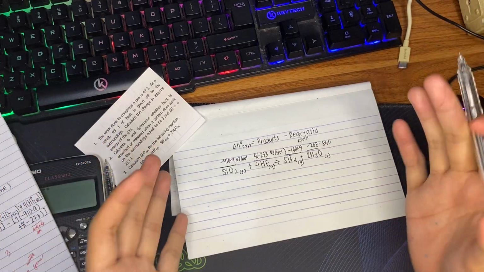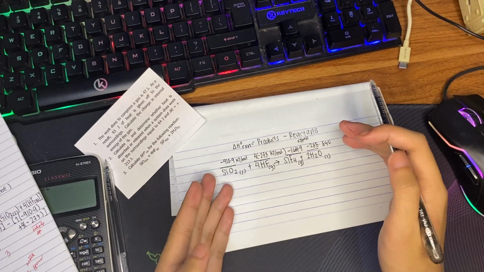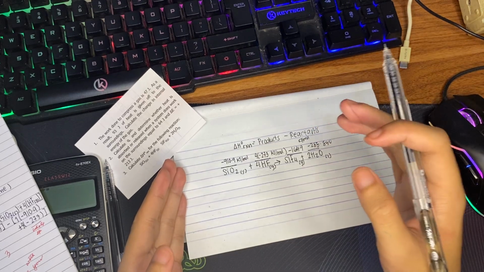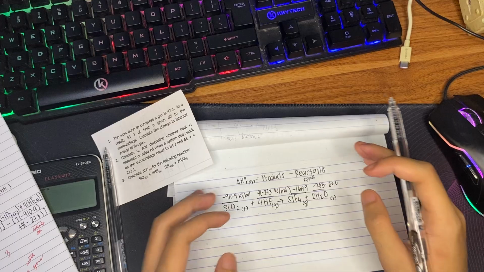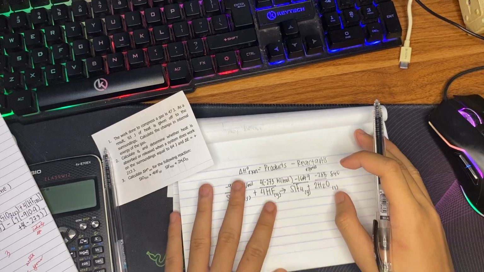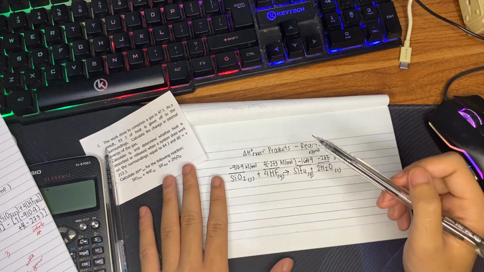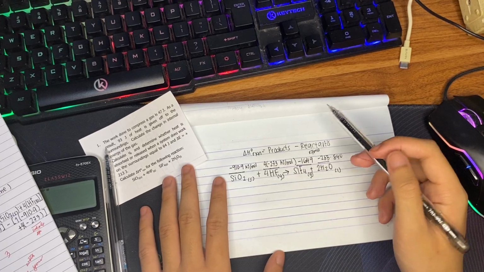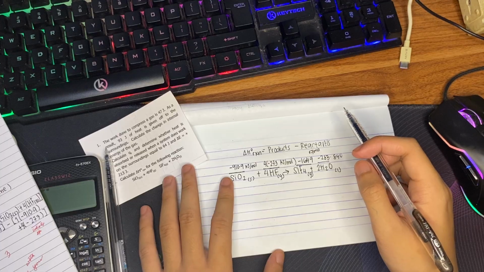Okay, many scholars tend to get the standard enthalpy of the reaction wrong, since they subtract reactants minus products. So always remember products minus reactants. That gives us the standard enthalpy of the reaction.